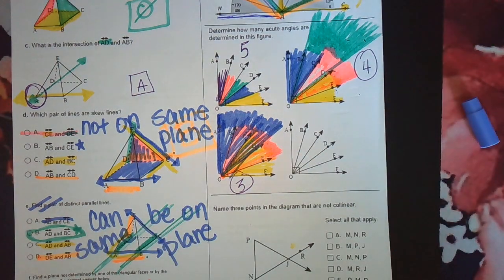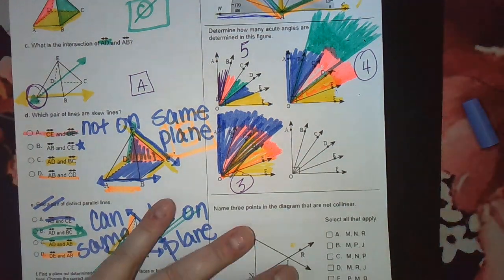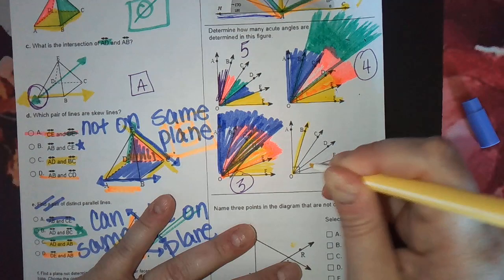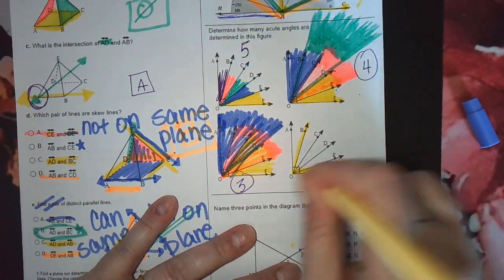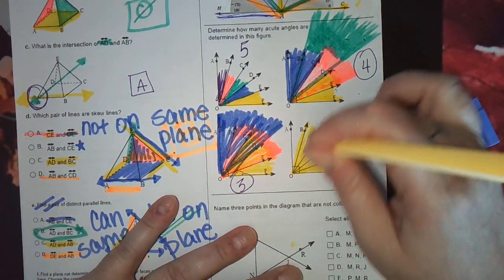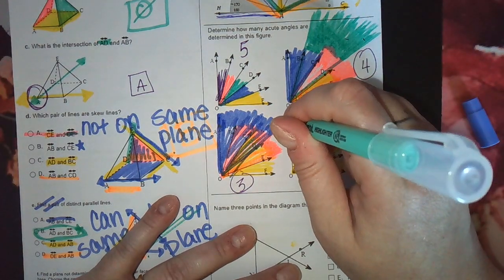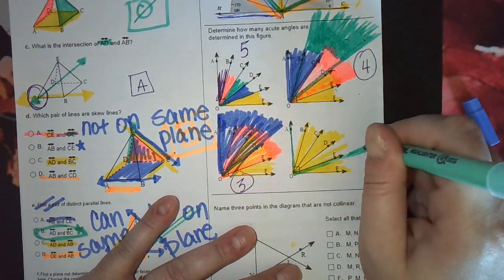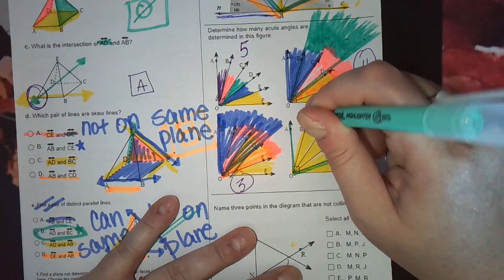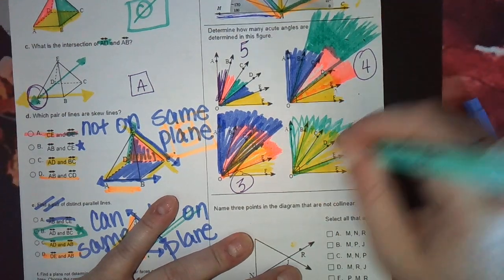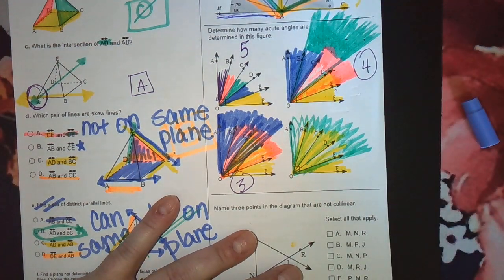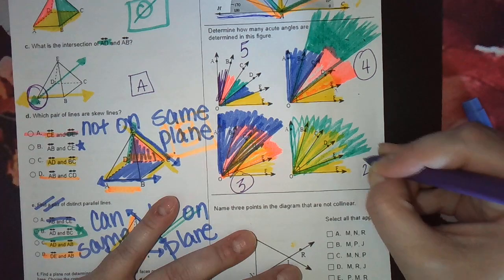And then let's see if I get 4 at a time. If I do 4 at a time, I have this guy. That's an acute angle because it's lower than 90. And then I also have this guy because it's lower than 90. It looks like that's just 2 options.